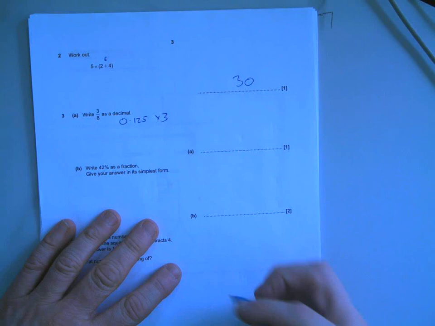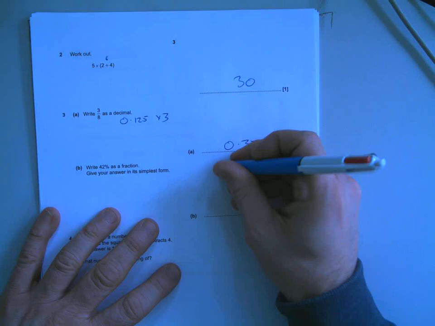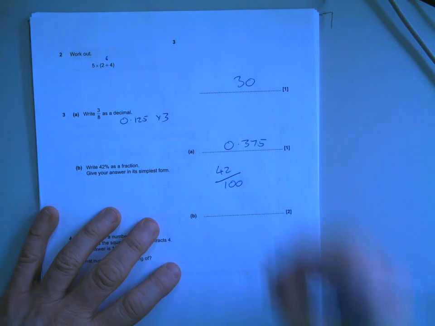Okay, and we pop that here. Right, 42% as a fraction. That's nice and easy. Percent means out of 100. They're both even numbers. Divide by 2. 21 out of 50. Job done. Tia thinks of a number. She finds the square root and subtracts 4, and her answer is 1. What number is she thinking of?